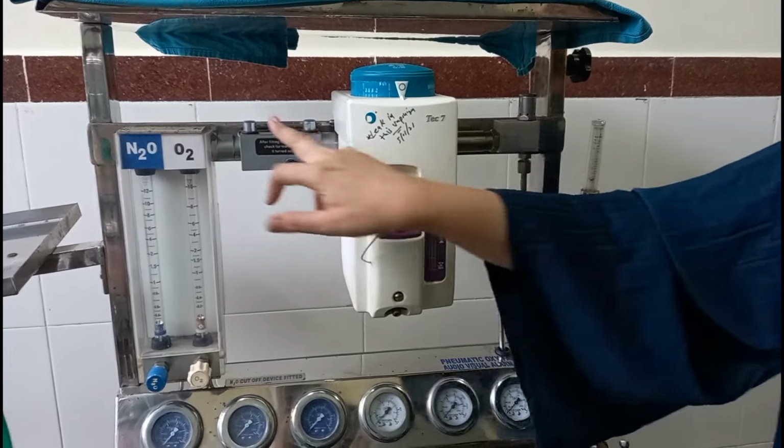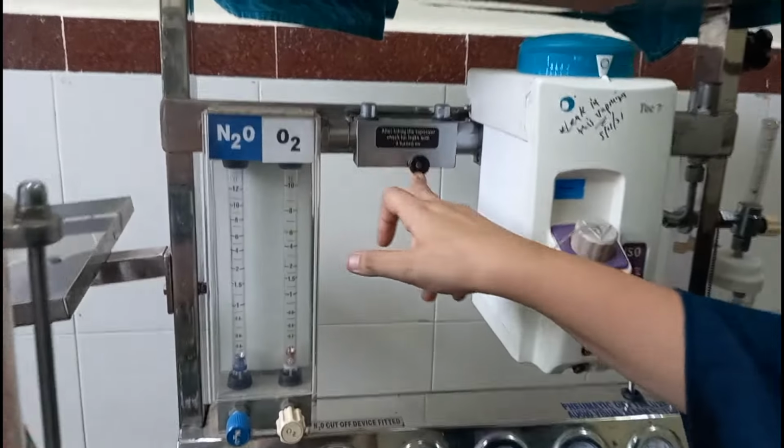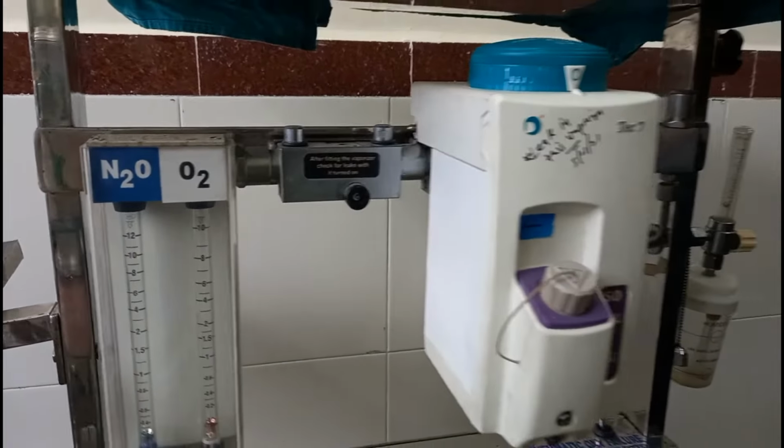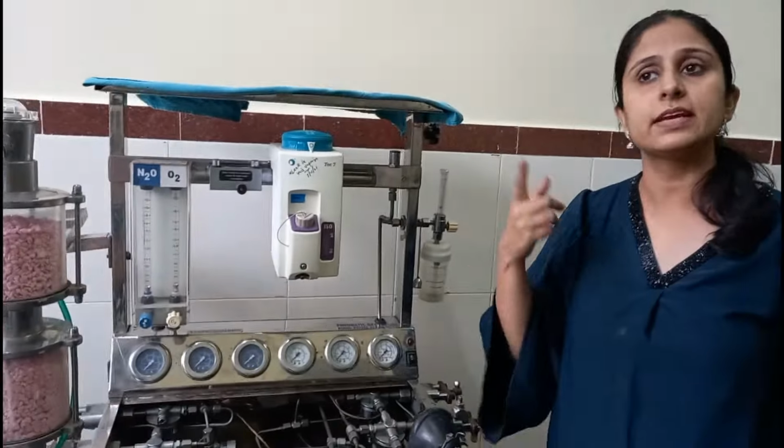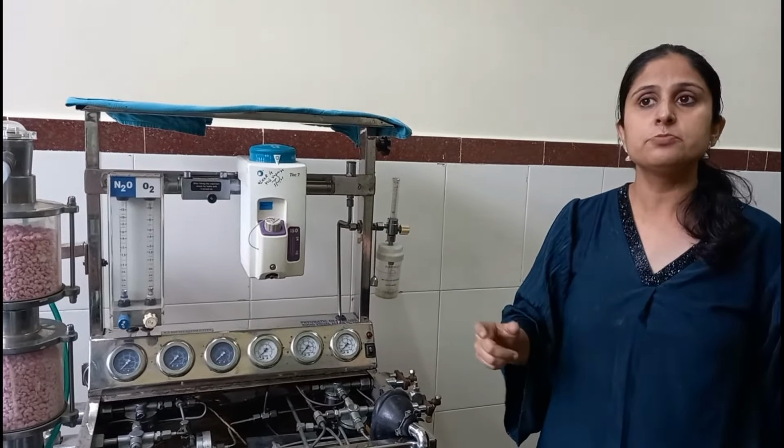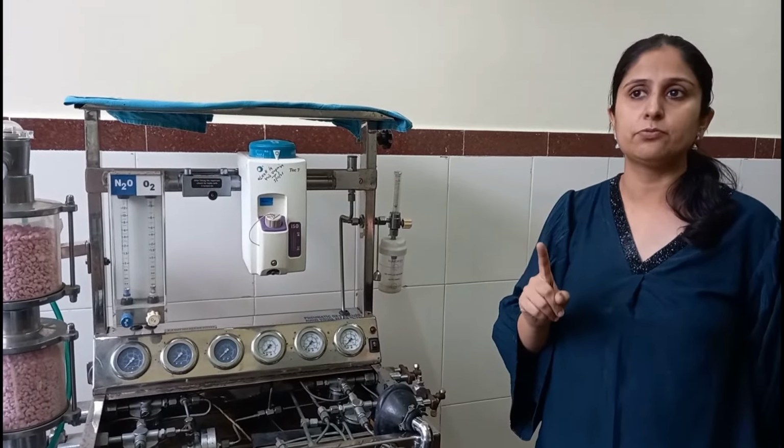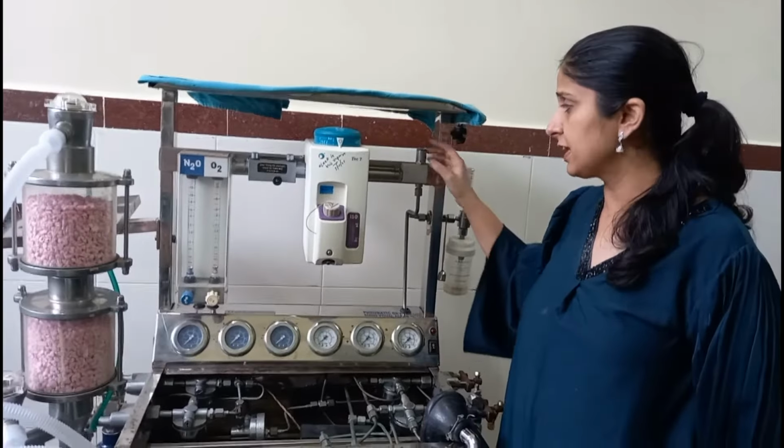Here there is a selectatec arrangement in the vaporizer. What is the selectatec arrangement? When one vaporizer is open, you cannot open the second vaporizer at the same time, which means you can open only one vaporizer at one time. So that is known as the selectatec arrangement.